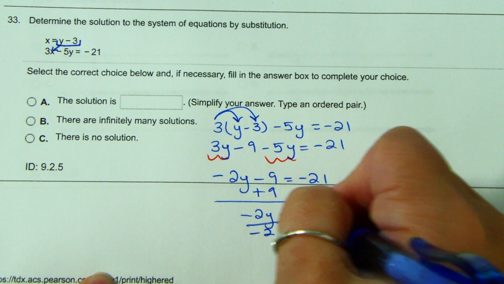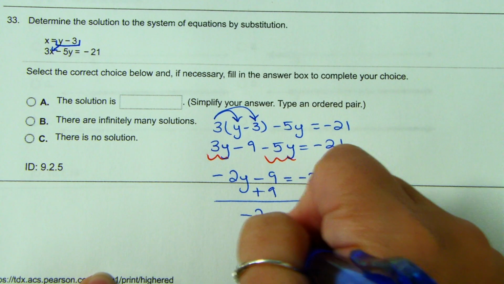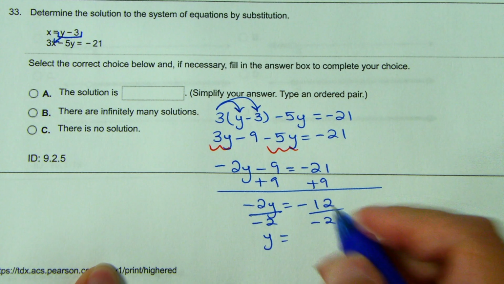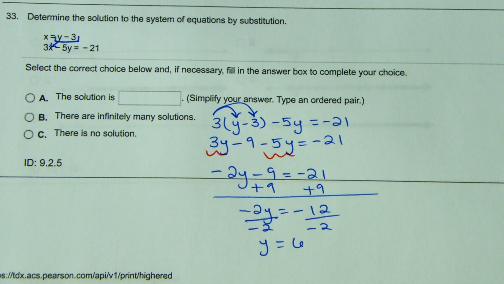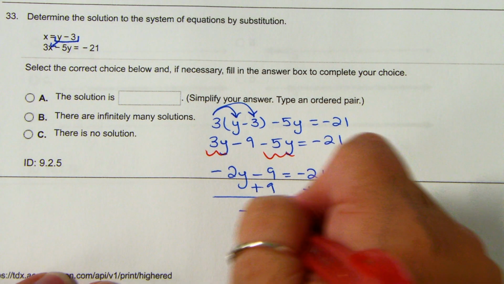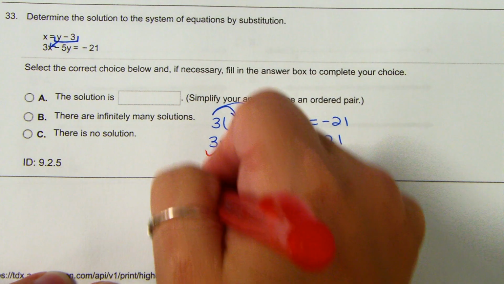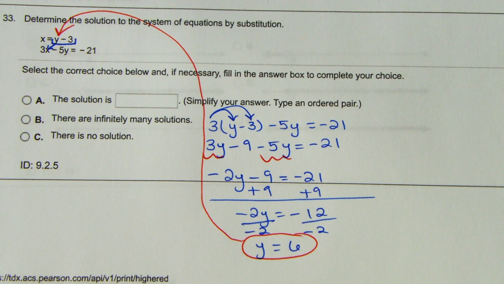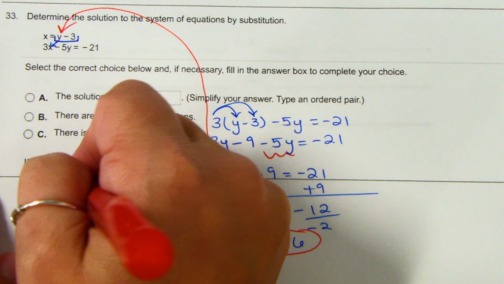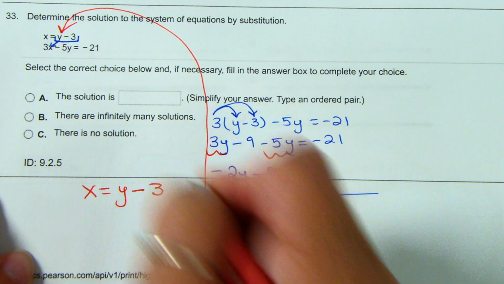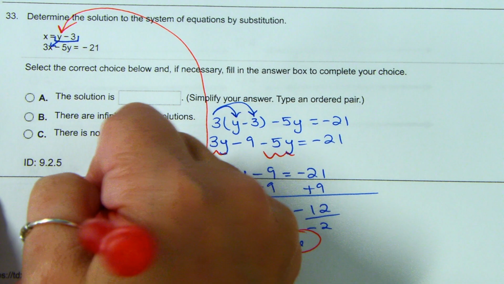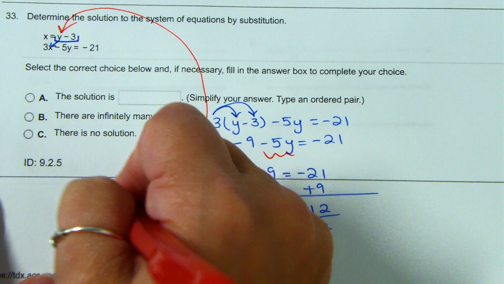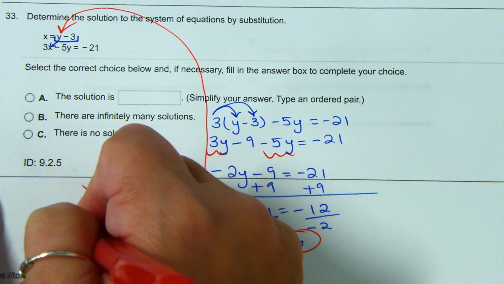And here's the deal. If I know what my y is, I can plug that back in because x is y minus 3. X equals y minus 3. But we just found out that y is 6, so that's 6 minus 3, so x is 3. So remember, an ordered pair, which is what I have to type in, has the x component first and the y component second, and I have to have parentheses, so 3 comma 6.